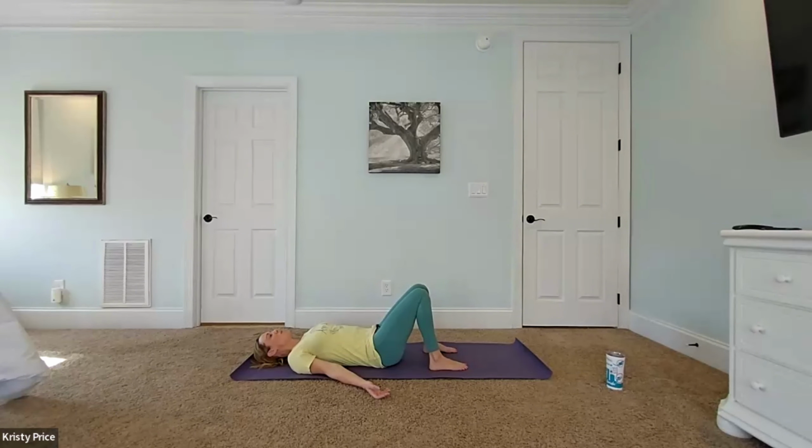Notice what your body's touching, whether it be clothes or a mat or floor, carpet. Notice the temperature of the skin that is exposed and how that might feel different from the skin that is covered.